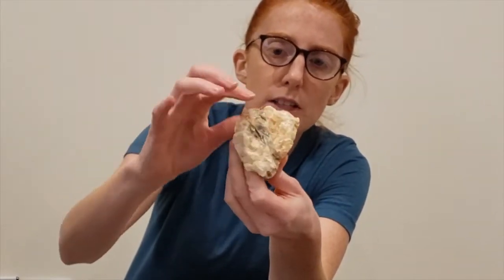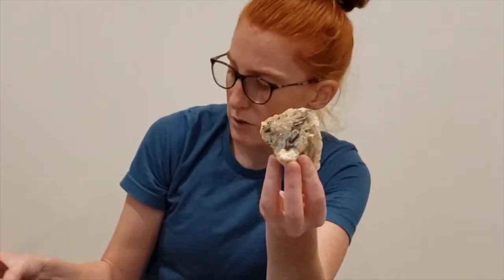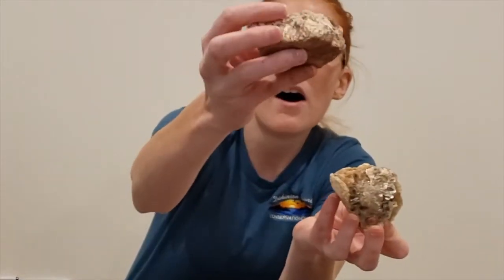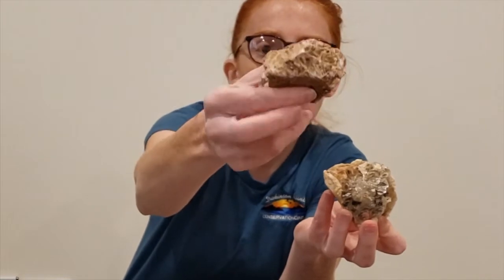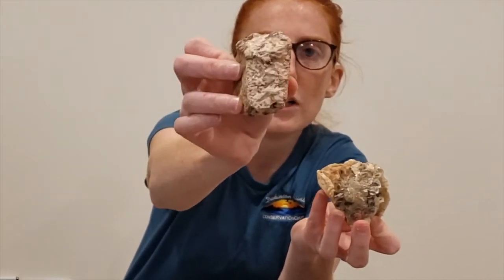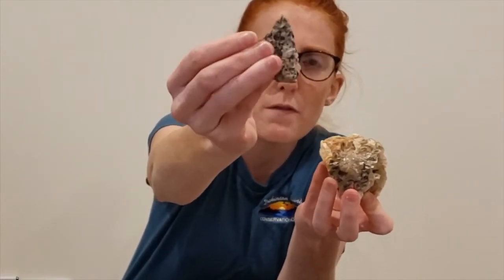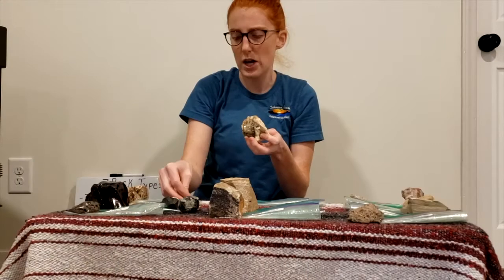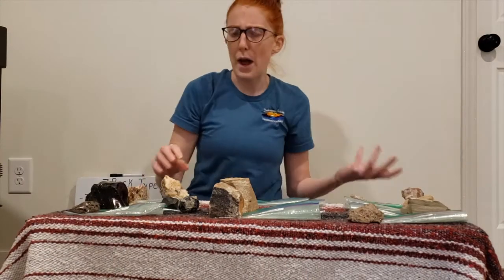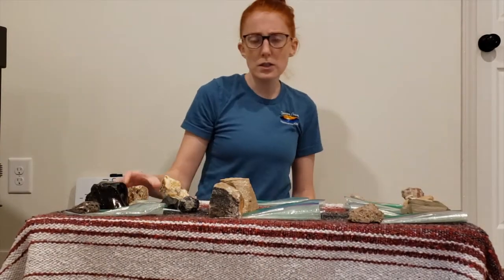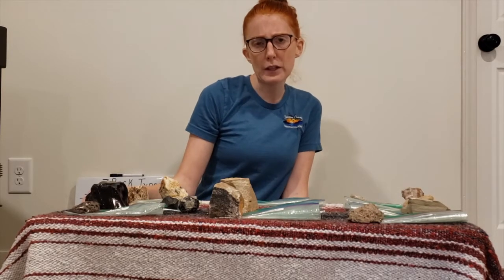So this shiny stuff right here is mica. So this is some examples of granite right here. And granite is typically used to create tiling and countertops. So some of you may actually have granite countertops in your homes or your bathrooms. So granite is used a lot in housewares and different things like that.